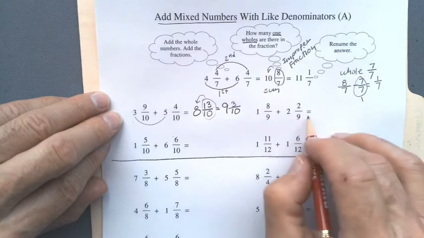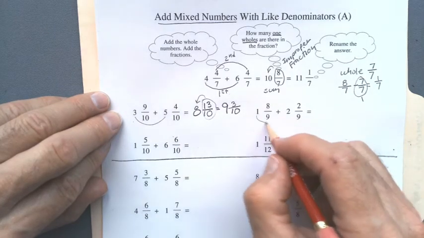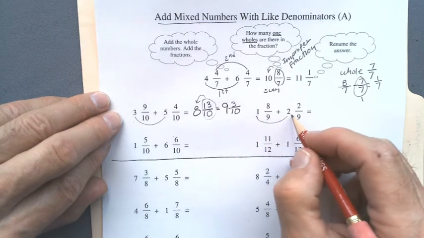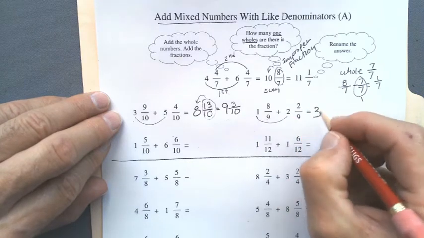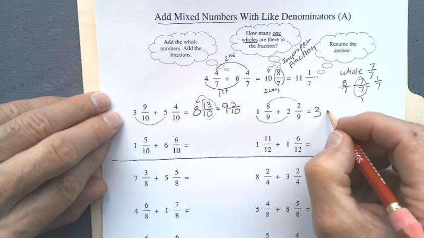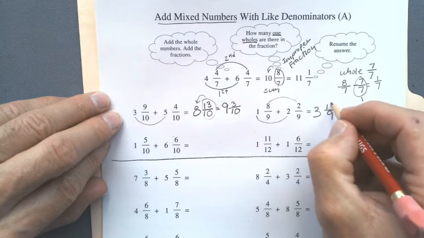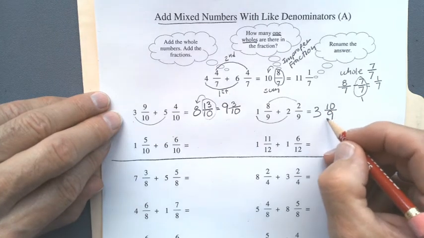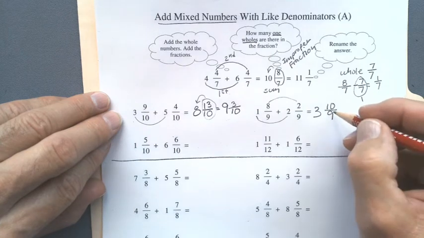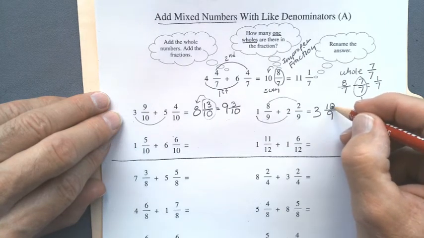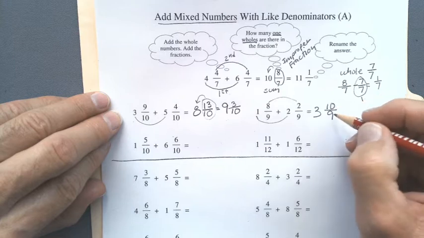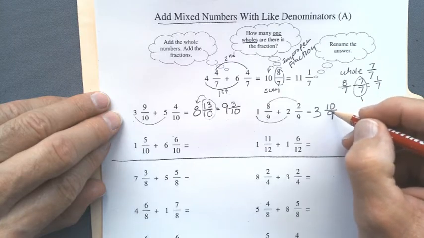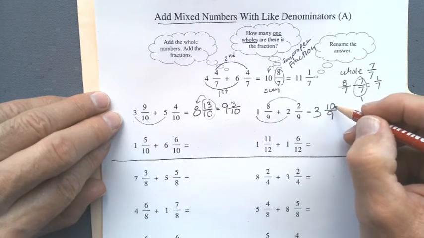So let's go over here again. Again, the addition is very easy. We're going to add our whole numbers. That's 3. We're going to add our fractions. And that's going to be 10. Oh, can you see how this becomes improper right off the bat? And that there's one whole in here. 9/9 goes in here with 1/9 left over.